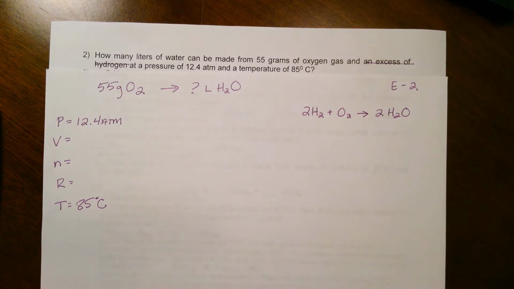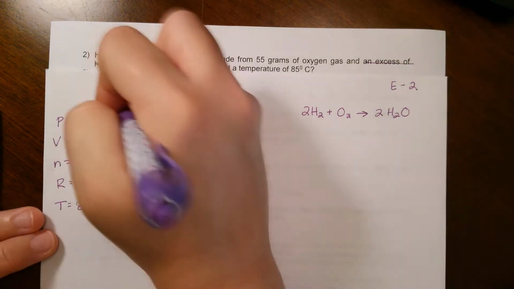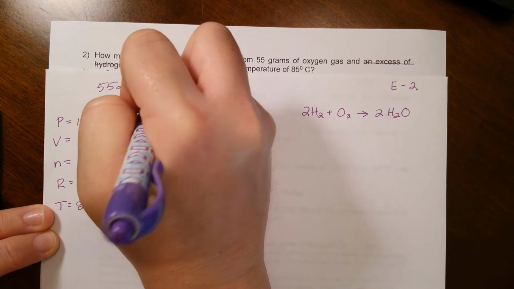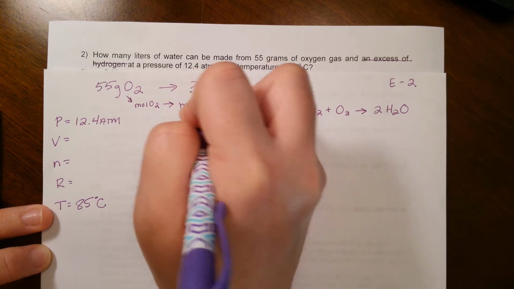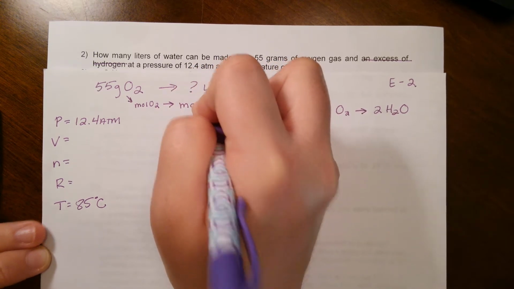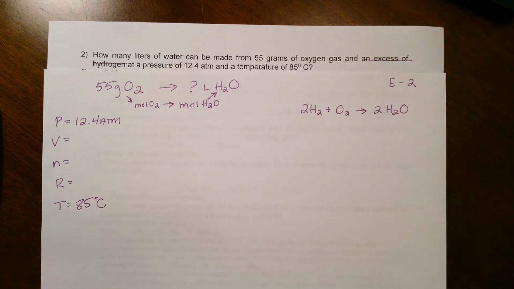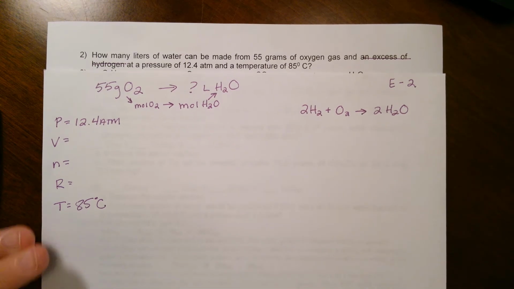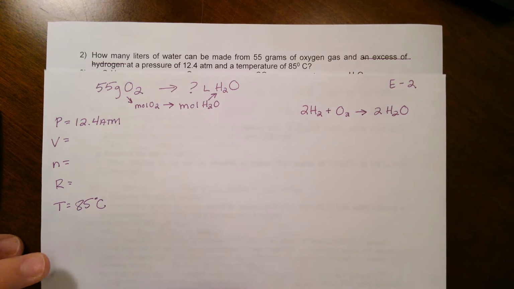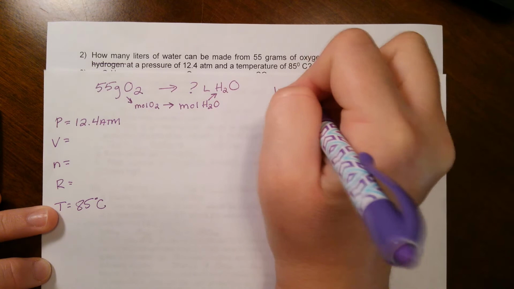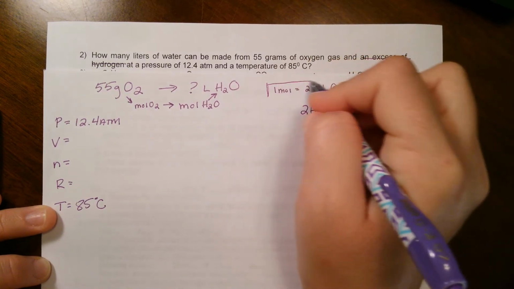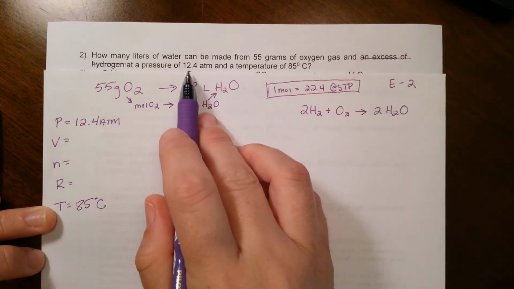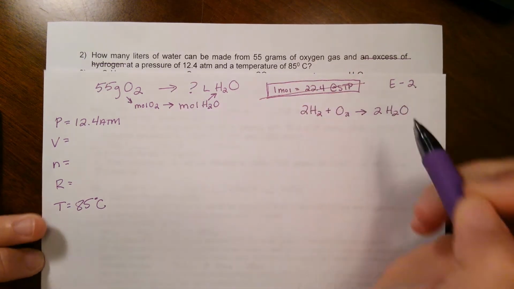We know that we can't do a straight conversion from there, so we're going to have to use the mole. So we're going to go from grams of O2 to moles of O2. Once we're at moles of O2, we can switch compounds to moles of H2O, and then we can get liters of H2O. The most important thing with gas stoichiometry is that anytime you're going from moles to liters, you have to find that number. It's not just going to be 22.4. One mole equals 22.4 liters at STP and STP alone. The conditions that we are at right now are not STP, so we cannot use that conversion.